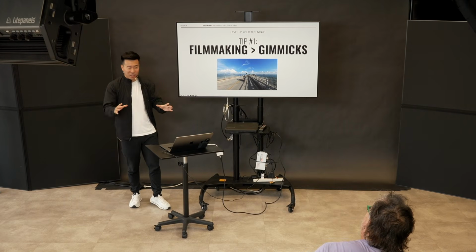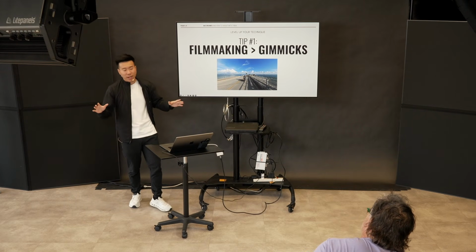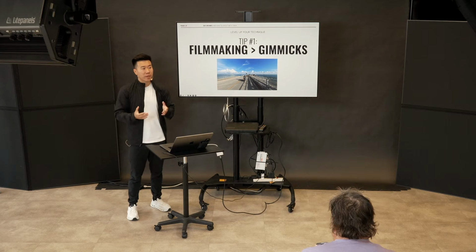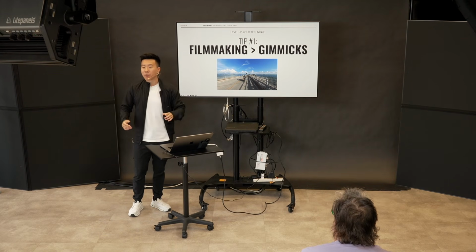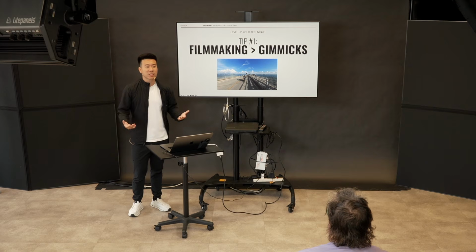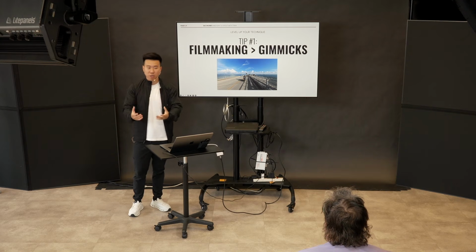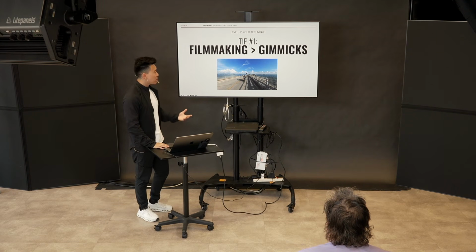Let me do a cool tiny world view or super, super wide angle. Focusing on the filmmaking aspect matters. If you don't want people to go, oh, that's a 360 camera, right when they see the shot, well, don't distract them with 360 elements. Just use it to tell the story. So focusing on that is the first tip.